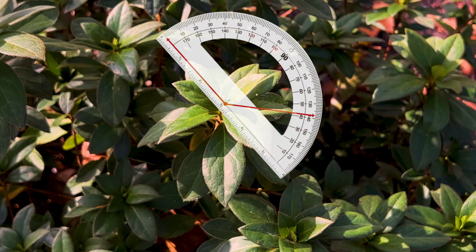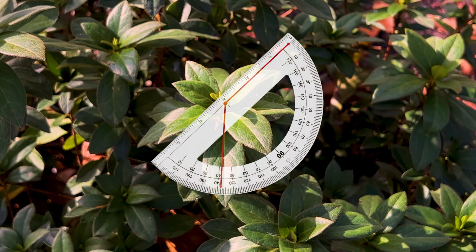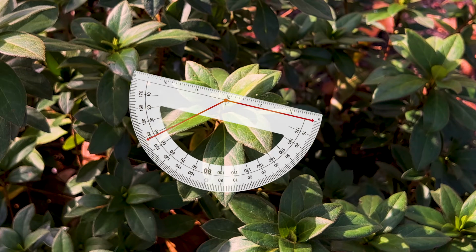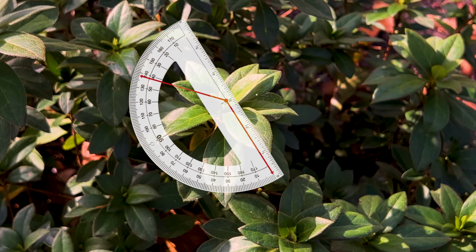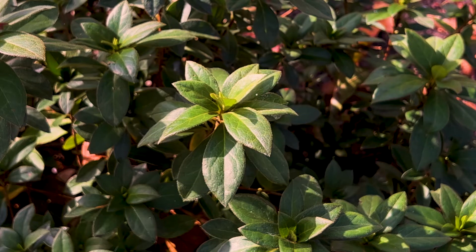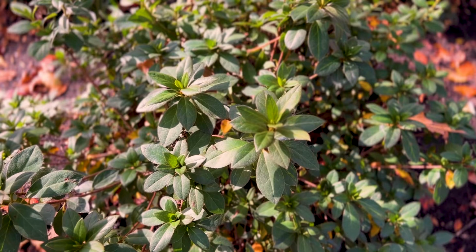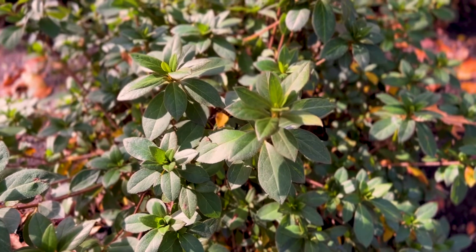So here's a picture of the leaves from this azalea. I get about 138 degrees. Let's try it again a few more times. They are all about the same angle of 138 degrees. But why that number? Is there anything special about that angle? It turns out there is.